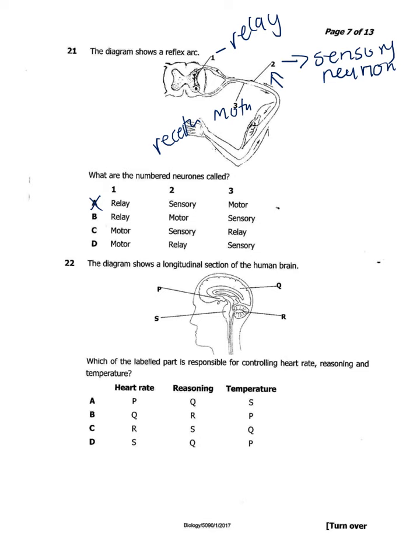Now the diagram shows a longitudinal section of the human brain. So let's look at our structure R. R is the cerebellum. Now cerebellum controls the learned activities like dancing, playing musical instruments, riding a bicycle.